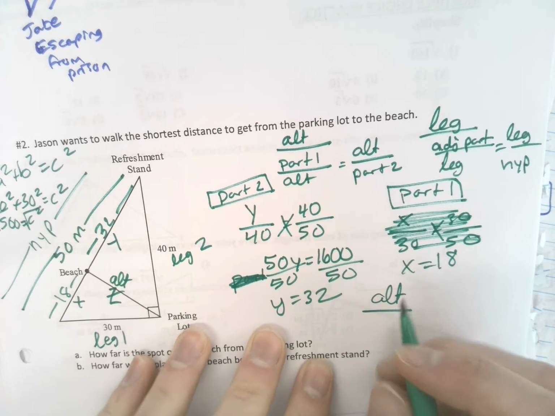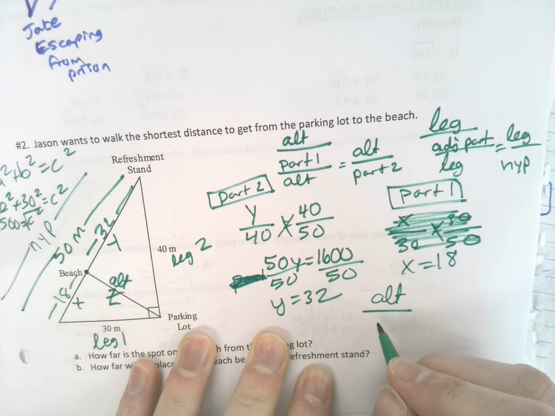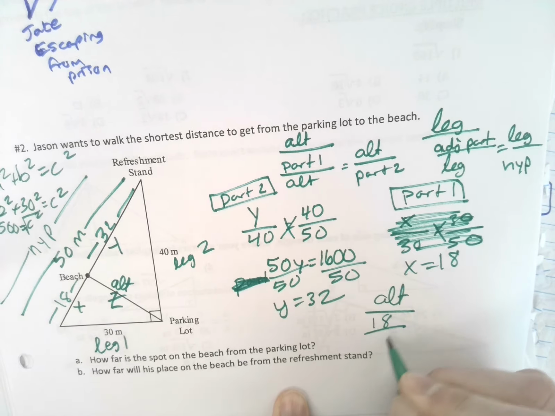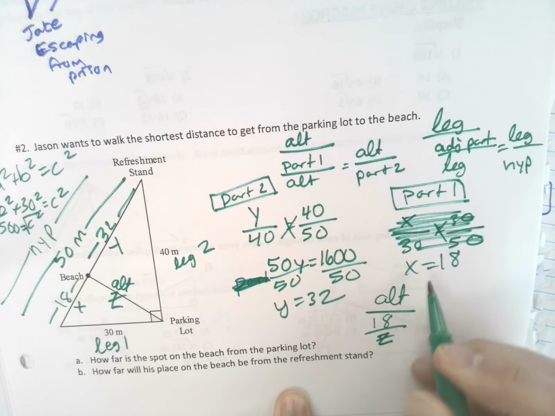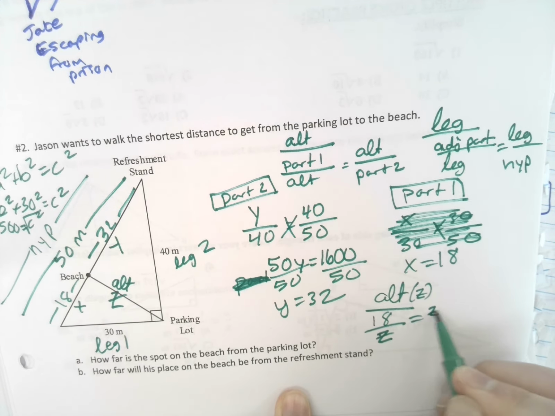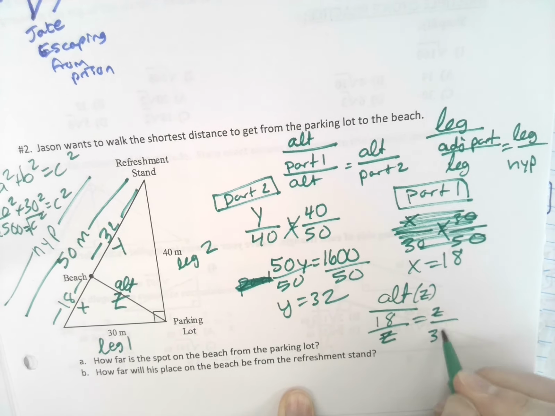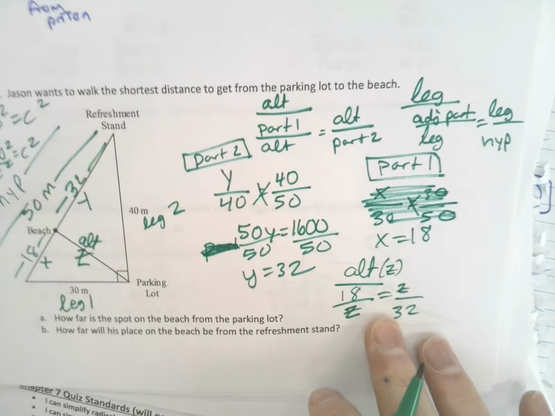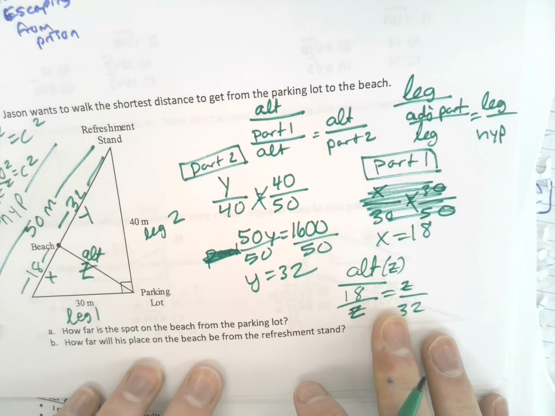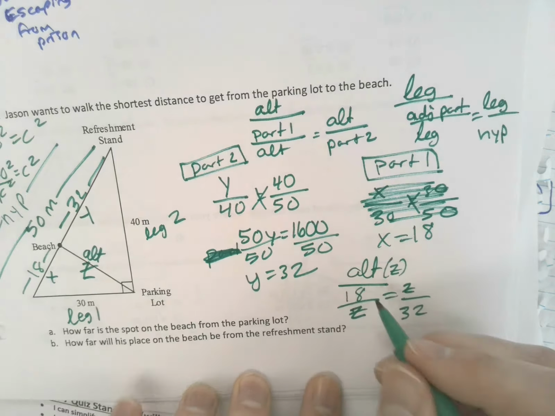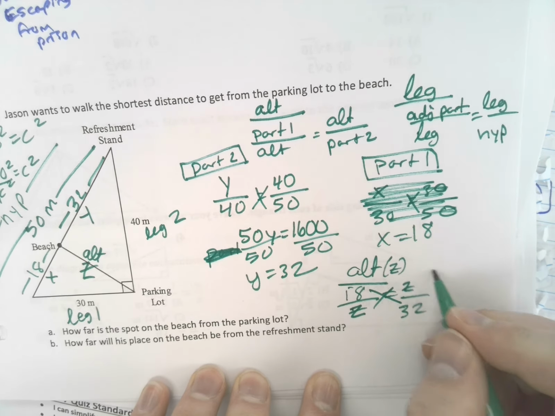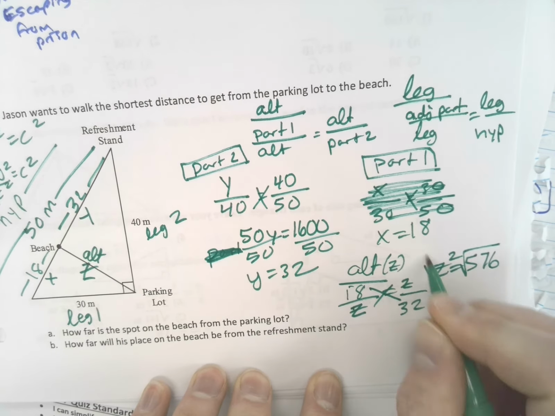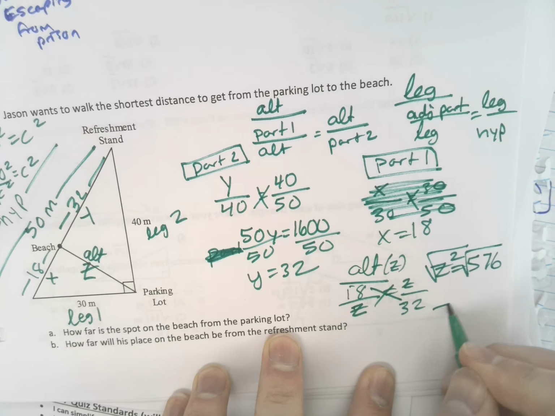So your altitude would be part 1, which I called 18, over Z equals Z over 32. And you guys may be pleasantly surprised to see that we end up with a number that can be taken the square root of. We're going to end up with a perfect square. We'll see what you guys end up getting for our altitude.